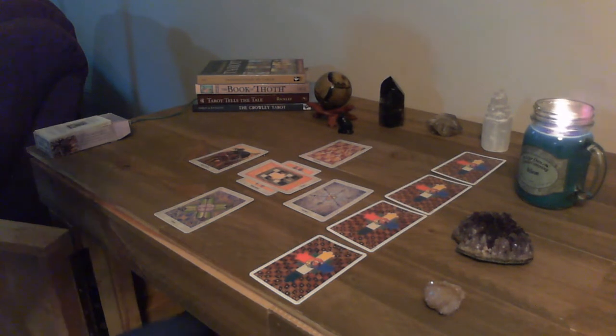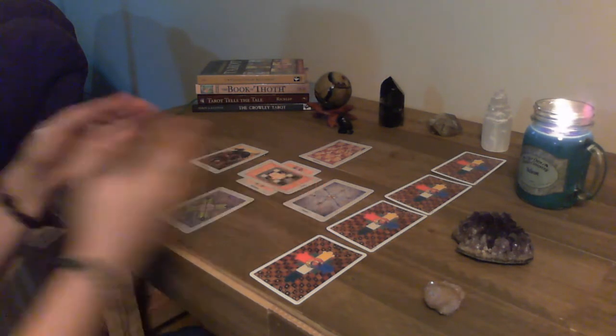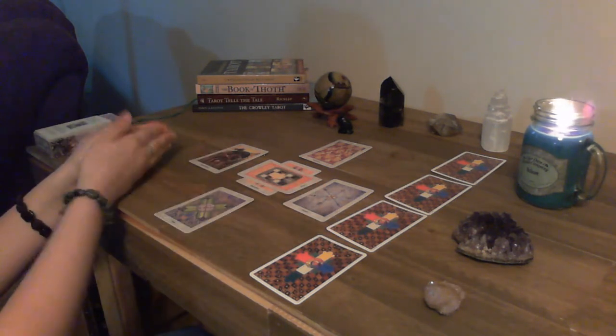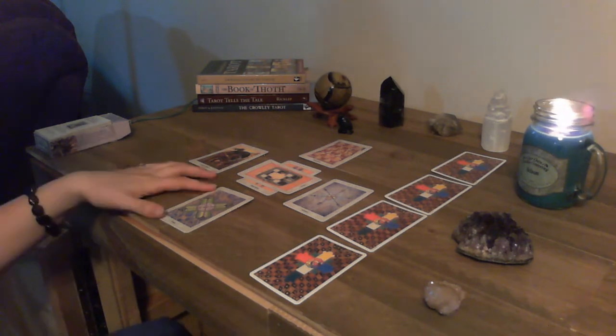You're in charge of your own destiny, okay? So you can take what you want from the cards, and you can either accept it or you can take steps to start changing it for the better, okay? So just keep that in mind.